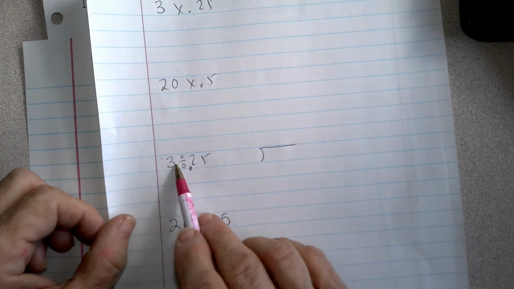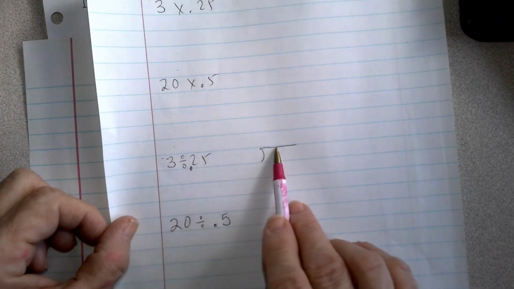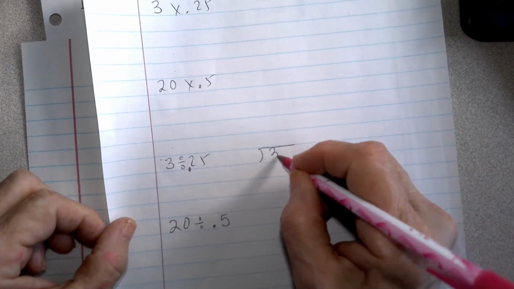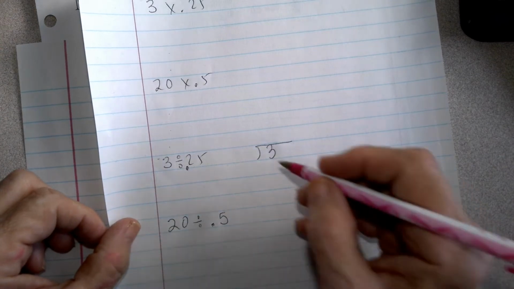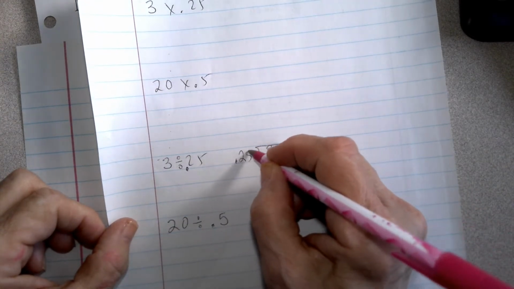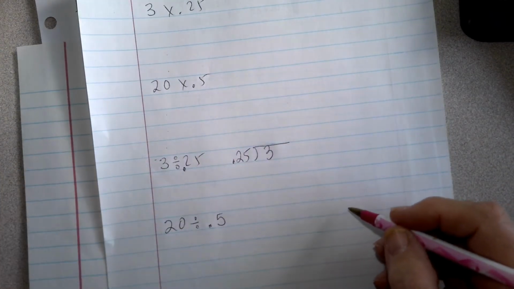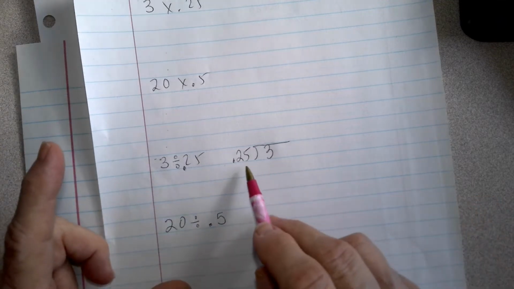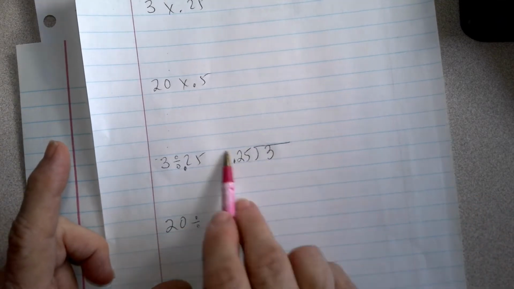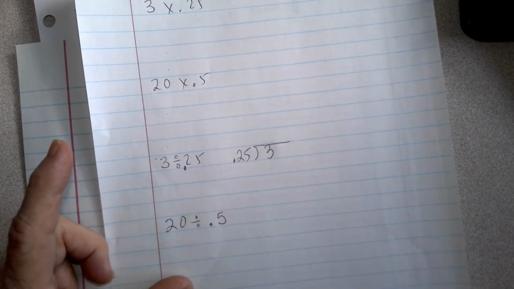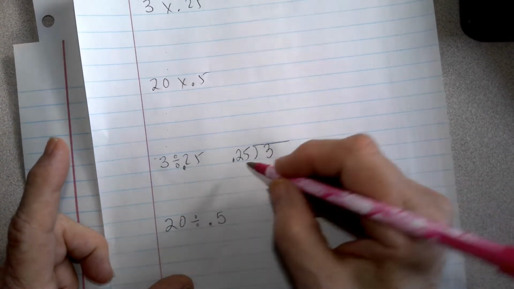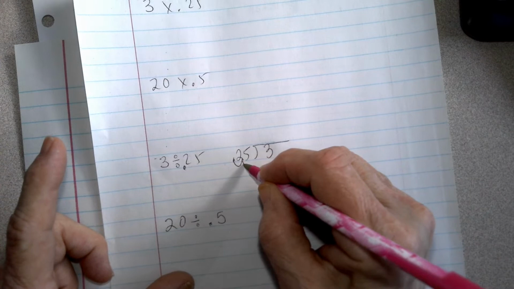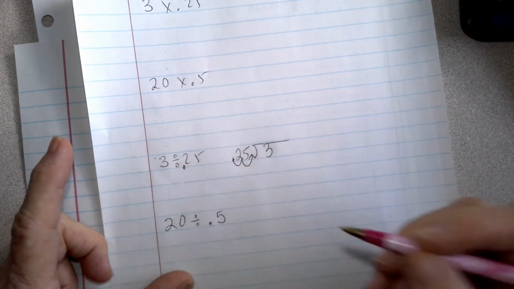The first guy goes inside first. So the 3 goes on the inside, the 0.25 on the outside. Now, I said yesterday, after you move the decimal, you cannot work your problem here. You have to rewrite it, and I have to take points off if you're not following that. So this is going to be 1, 2. I'm going to move it here.